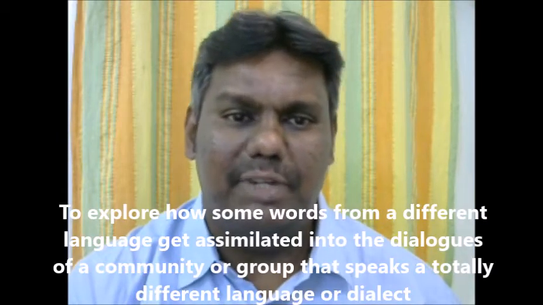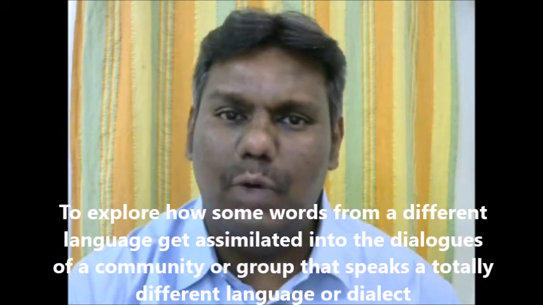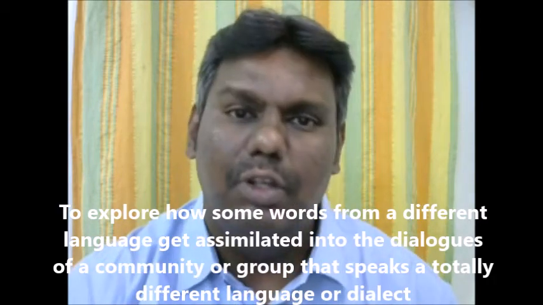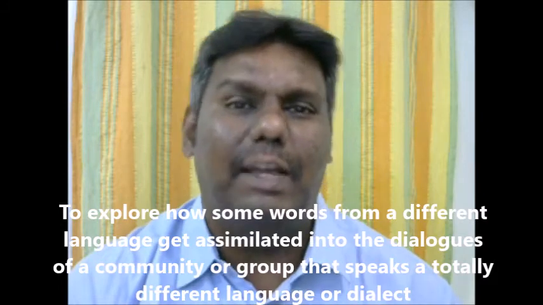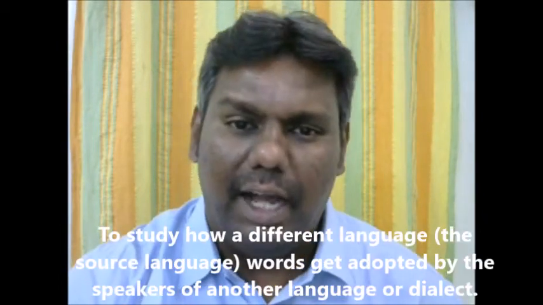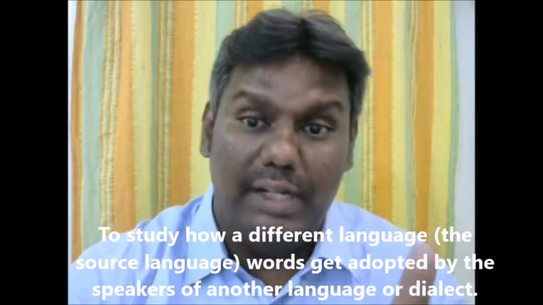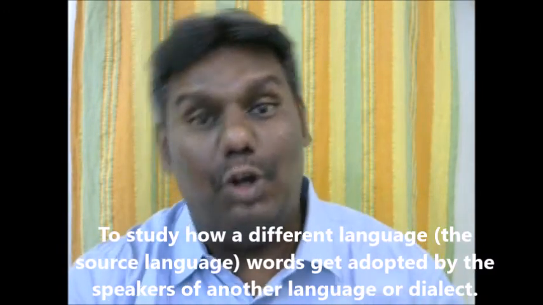What are our research objectives? Number one, to explore how some words from a different language get assimilated into dialects of a community or a group that speaks a totally different language or dialect. Number two, to study how a different language, or in other words, the source language words get adopted by speakers of another language or dialect.